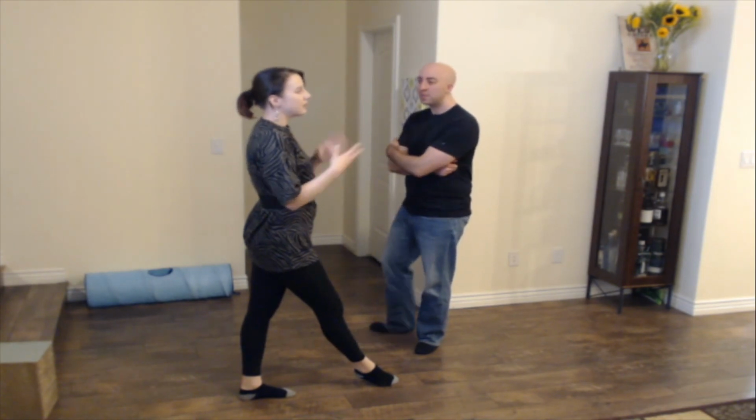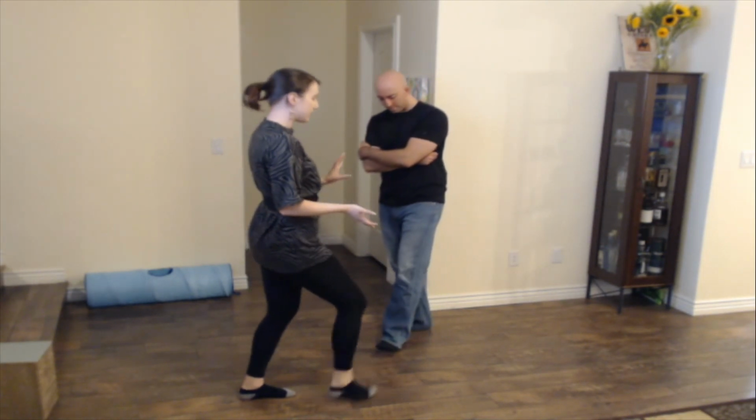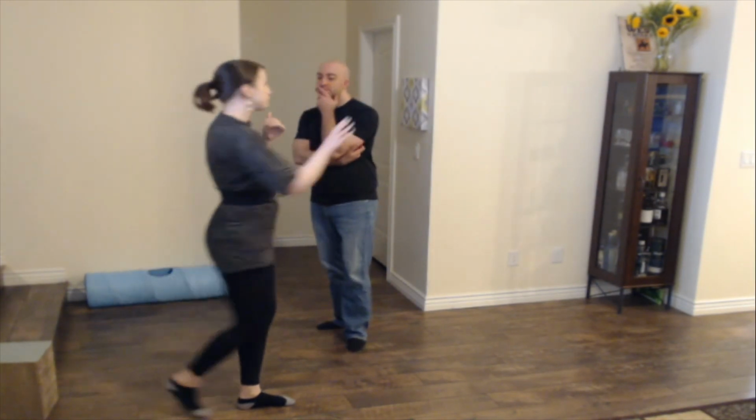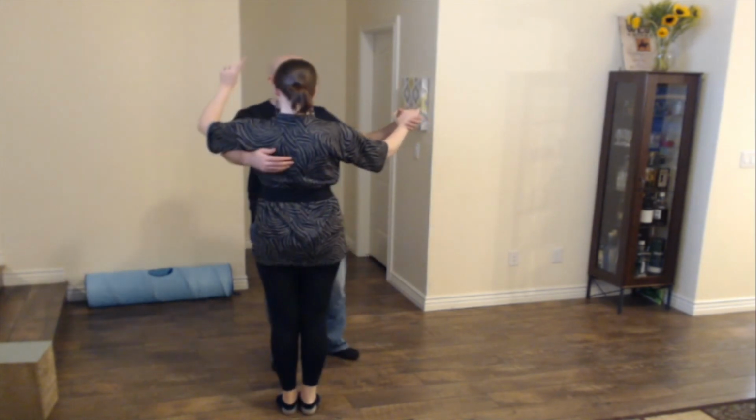and then we're gonna put this into a kind of a crazy convoluted pattern. So as a follow, I can turn either to my right or to my left. I could technically do both. In this, I'm only going to be turning to my left. So we're gonna do one of our canters.